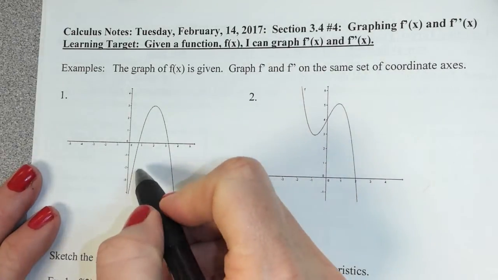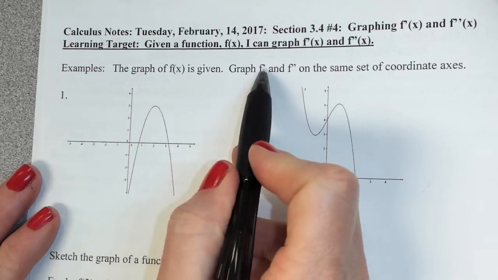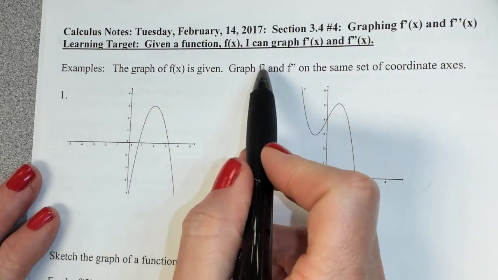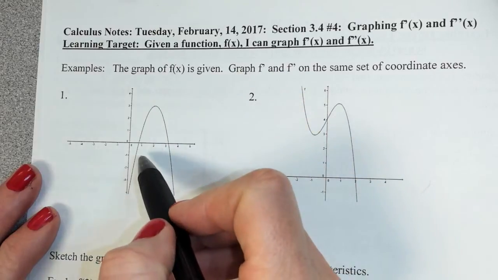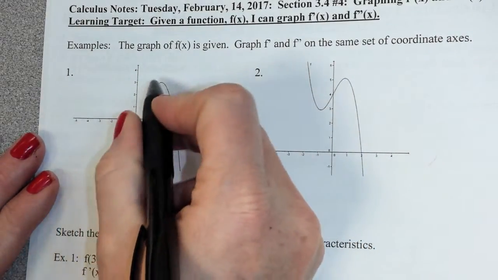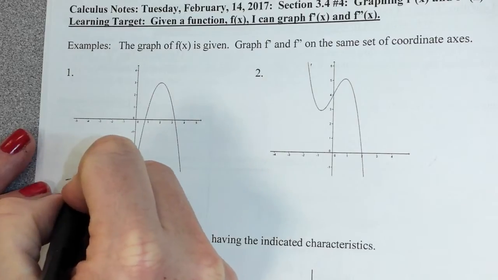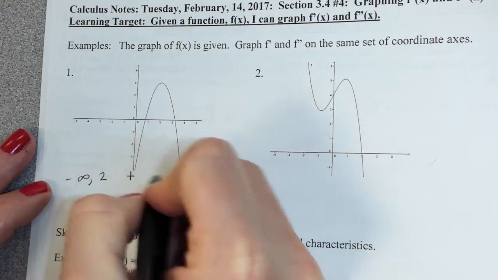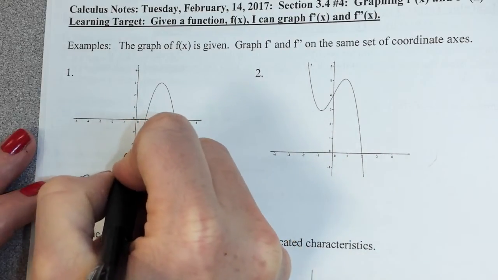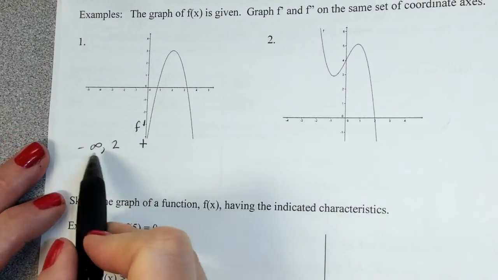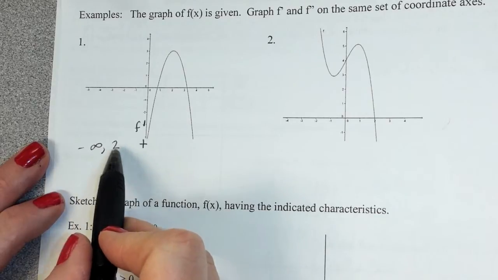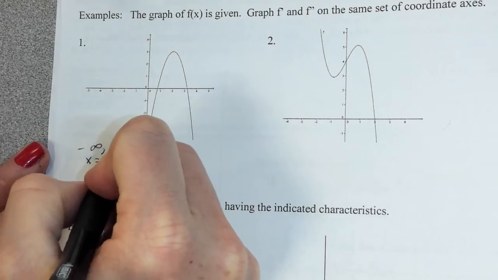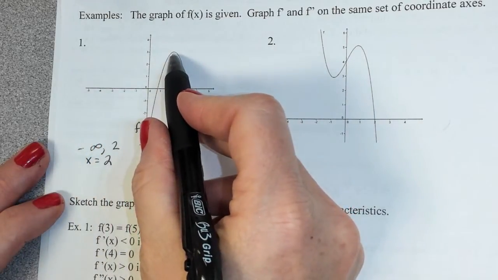So I'm going to start with this one by thinking about, if I want to graph the first derivative, I want to think about the slope of this original function. The first derivative is based off of the slope of the original. So I would say for this original function, from negative infinity to 2, this has a positive slope. So that means that my f prime values are going to have to be positive from negative infinity to 2. Right here when x equals 2, what's the slope right there? 0.